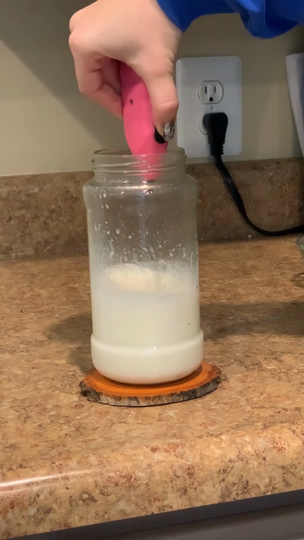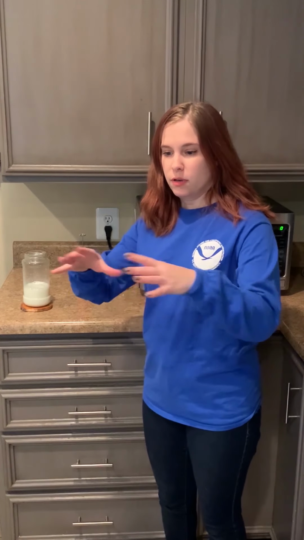So now at the top, I've got this nice froth. It's going to taste really good. You can see it a little bit better from this angle. So with the froth, what's happened is that I've put air into the milk, and the proteins have started to form this film that the air can get trapped under.